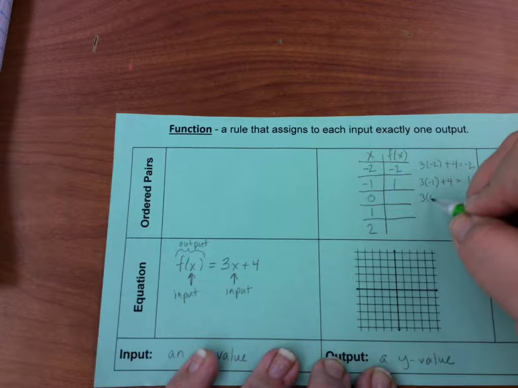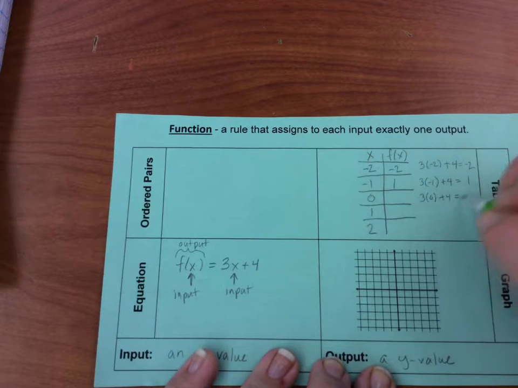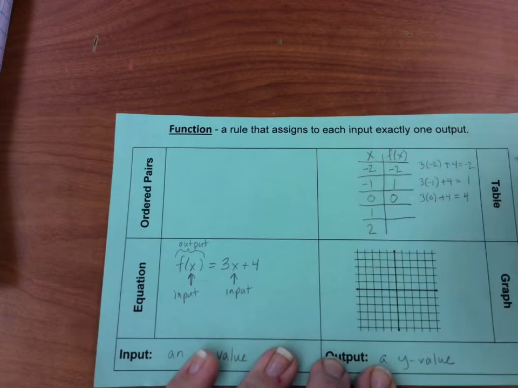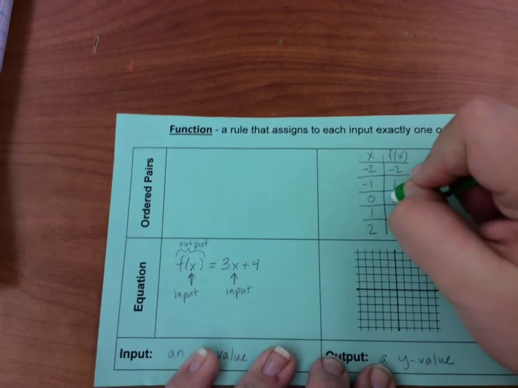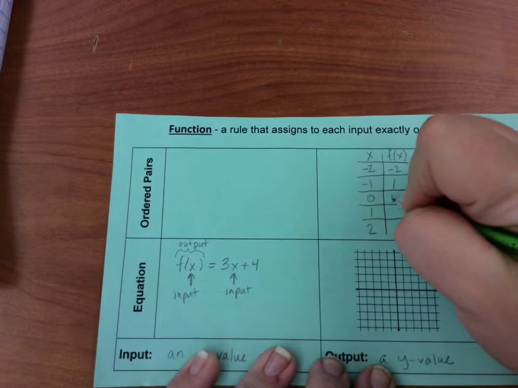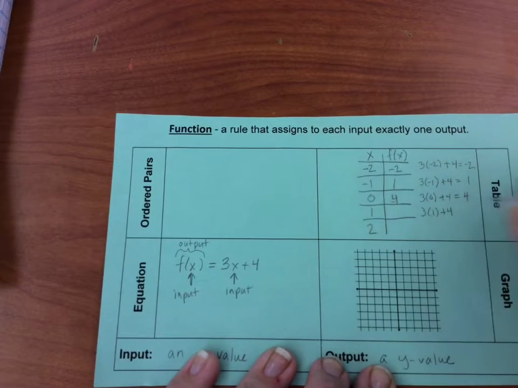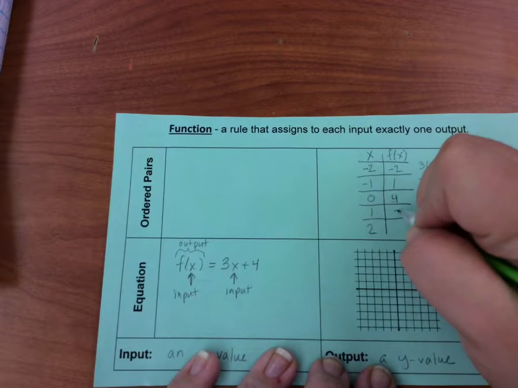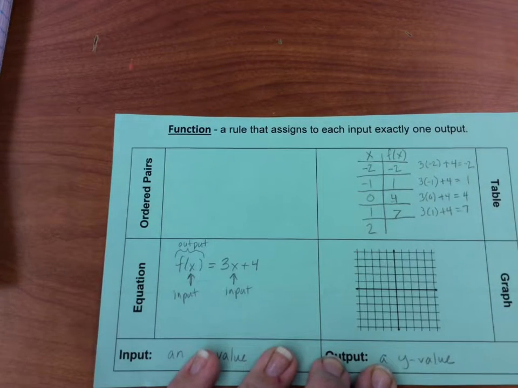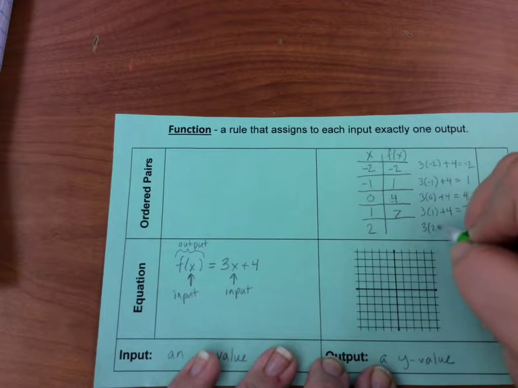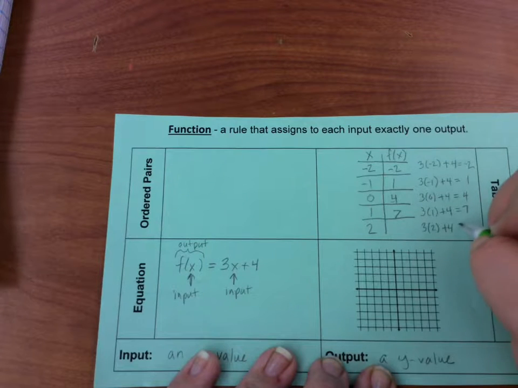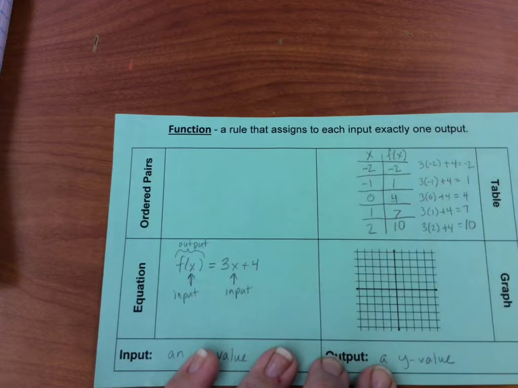When I put in a 0, 3 times 0 is 0, plus 4 is 4. So an input of 0 gives me an output of 4. When I put in a 1, 3 times 1 is 3, plus 4 is 7. So an input of 1 gives an output of 7. And when I put in a 2, 3 times 2 is 6, 6 plus 4 is 10. So I put in a 2, I get out a 10. So that's the way to show that in an input-output table.